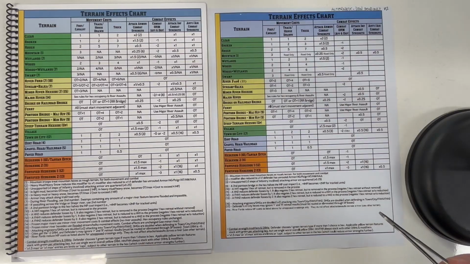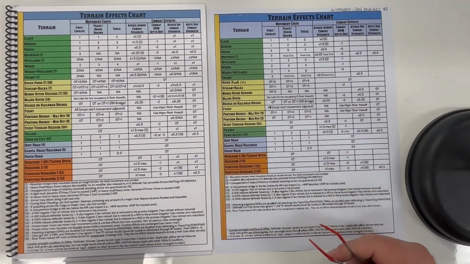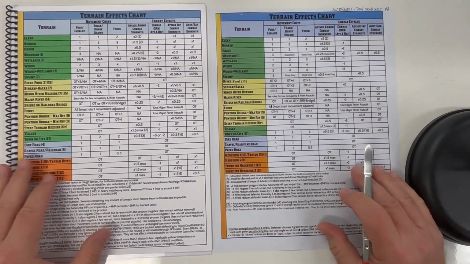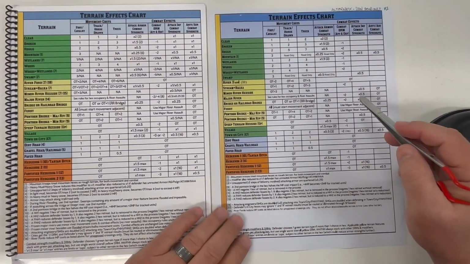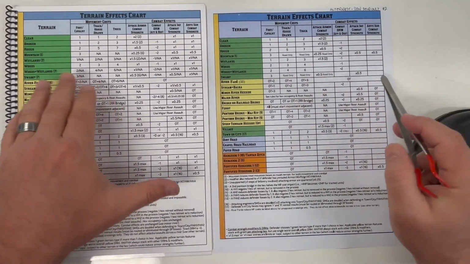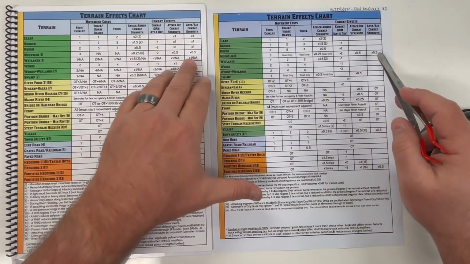Okay, we're going to continue on. So, why do an alternate chart? Well, I find this chart to be a little bit easier to use. It simplifies things greatly. If you look at the two charts back and forth, you'll notice that there's a lot less visual clutter here.